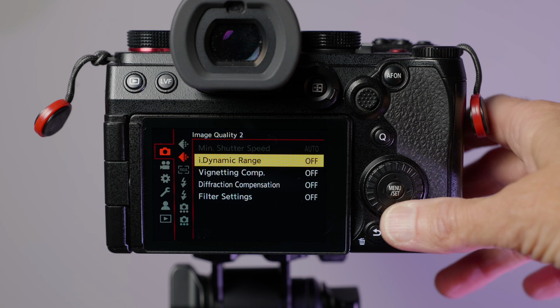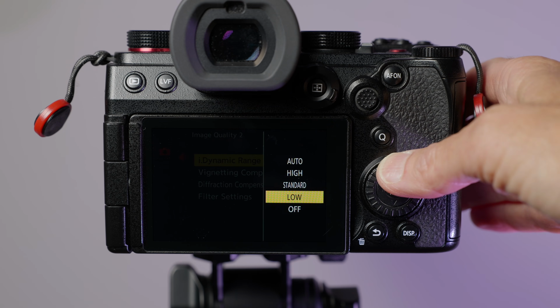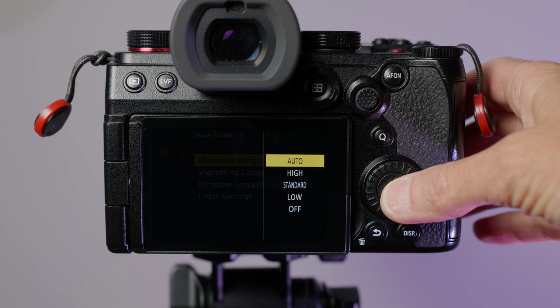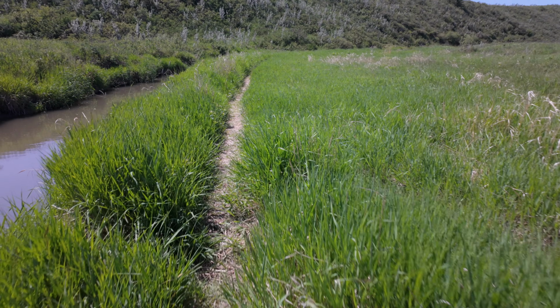Another thing you might want to try is using the iDynamic. So iDynamic will increase your dynamic range, and I often use it on auto, and what you're going to notice, it definitely boosts the shadows, but it will also help to hold in your highlights.